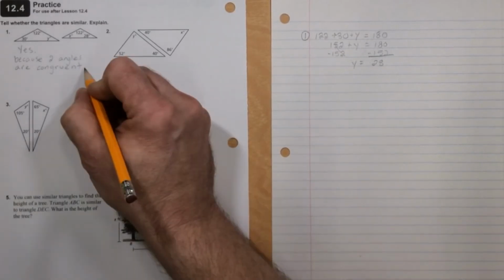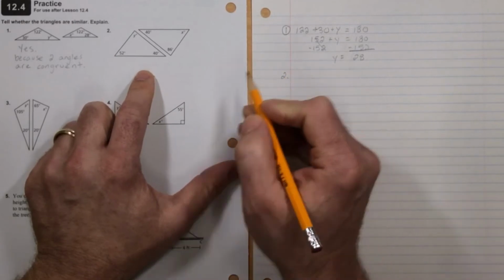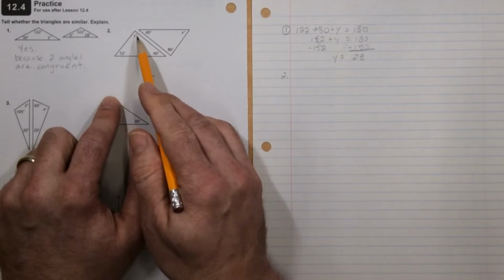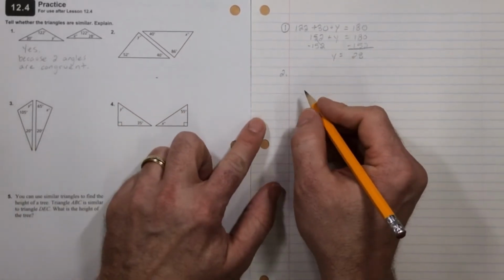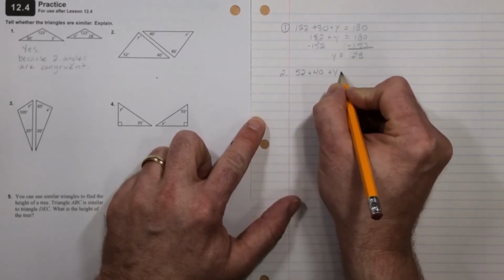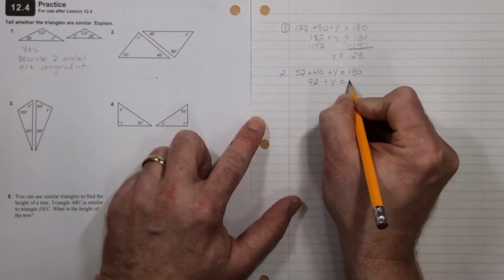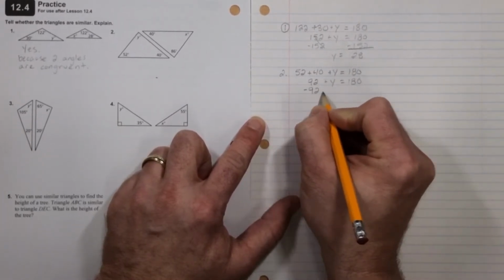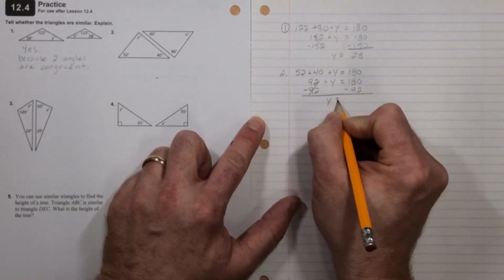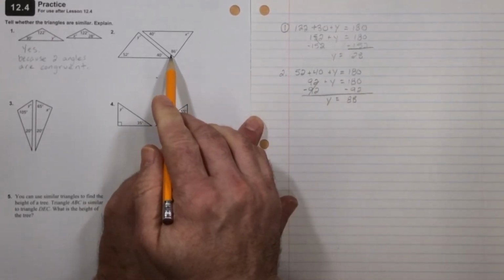Number 2. Same kind of problem. So for number 2, we've got a 52, a 40, and a y. And we have to find out what that y is to see if we've got 2 over here that'll match it. So we have 52 plus 40 plus y equals 180. 92 plus y equals 180. Subtract 92, subtract 92. And y equals 88. And this says 86.